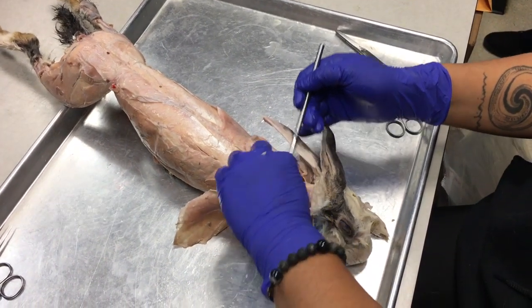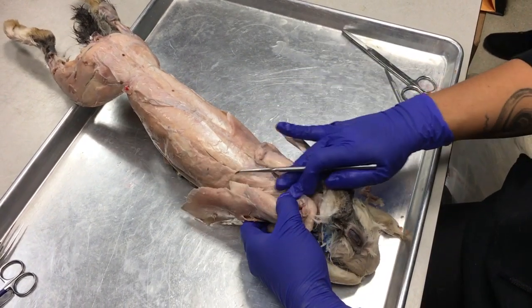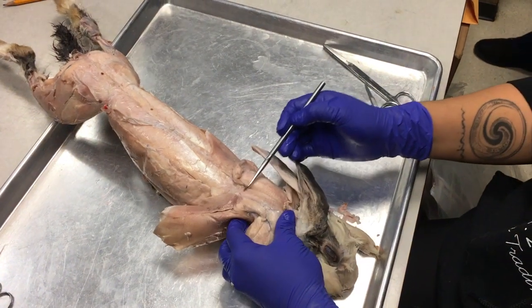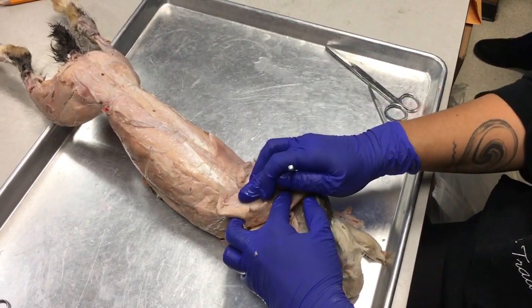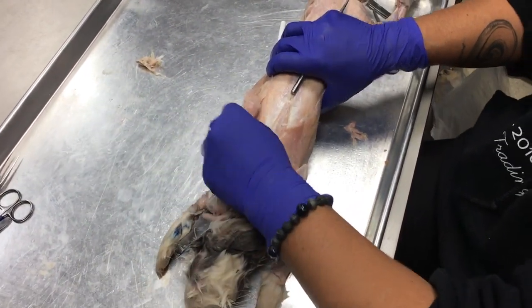Okay, so rhomboideus capitis, subscapularis, supraspinatus, infraspinatus, teres major. Okay, let's look further back, posterior.